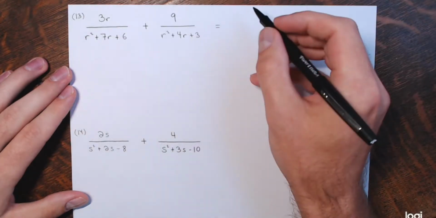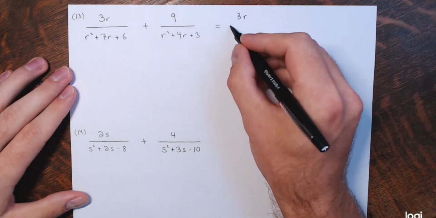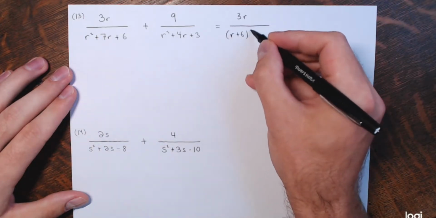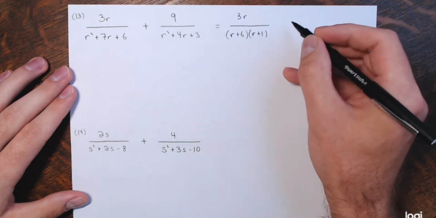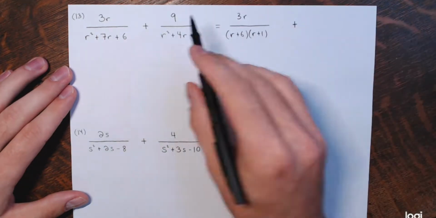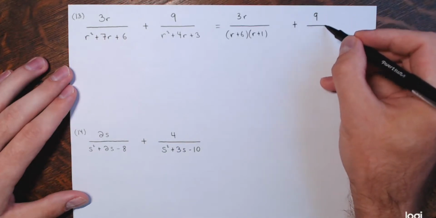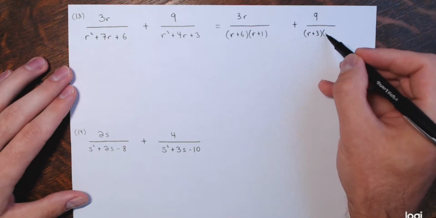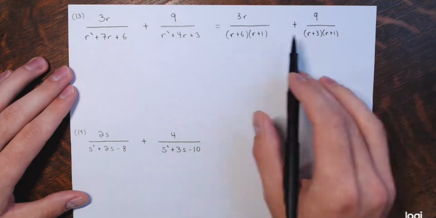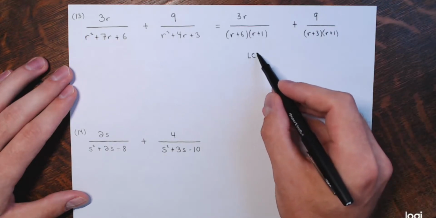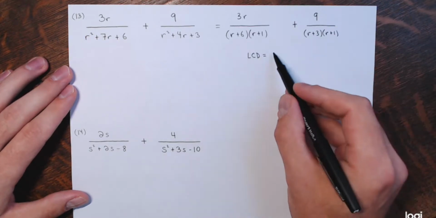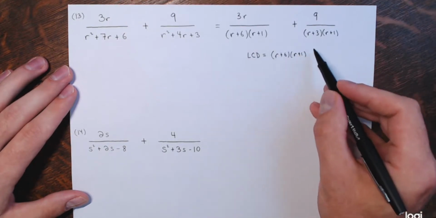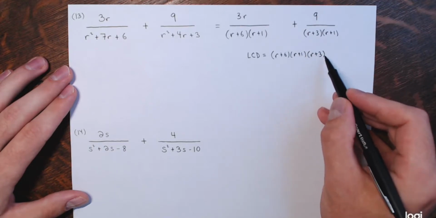So here, first fraction, we have 3r over that denominator factors to r plus 6 times r plus 1, plus, and then second fraction, 9 over, and that denominator factors to r plus 3 times r plus 1. Now that the denominators are totally factored, we can state the LCD very quickly. R plus 6 to the first times r plus 1 to the first times r plus 3 to the first. There's your LCD.